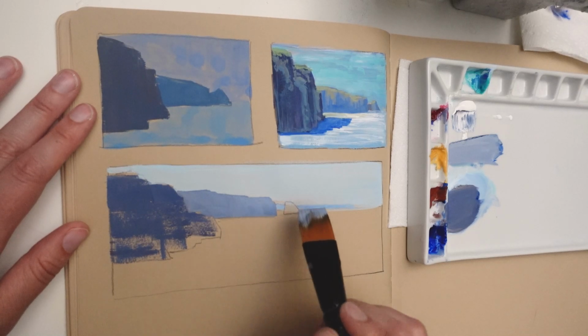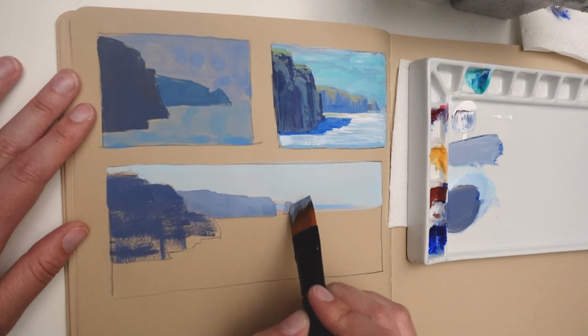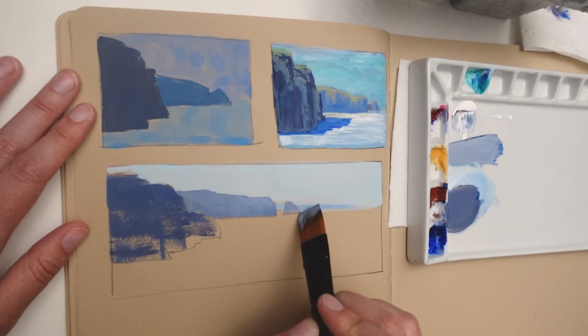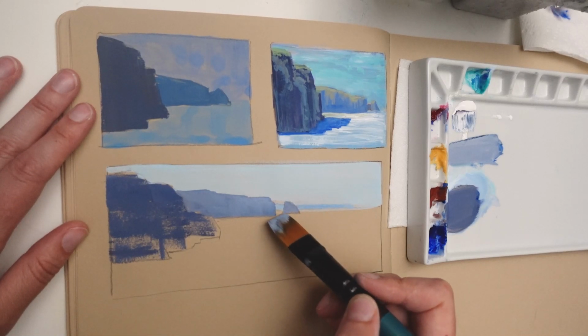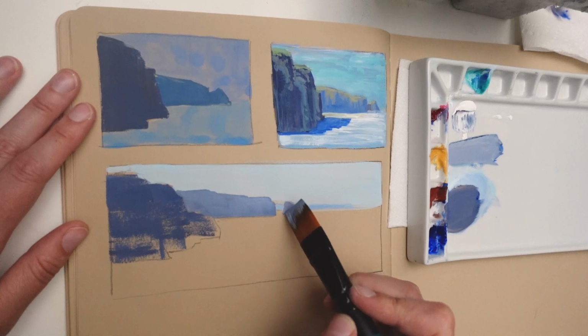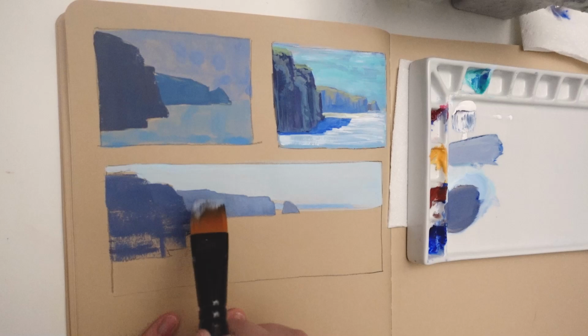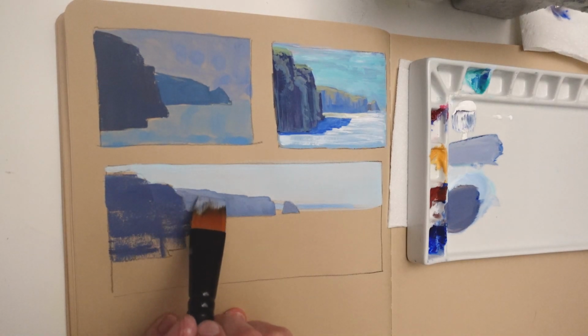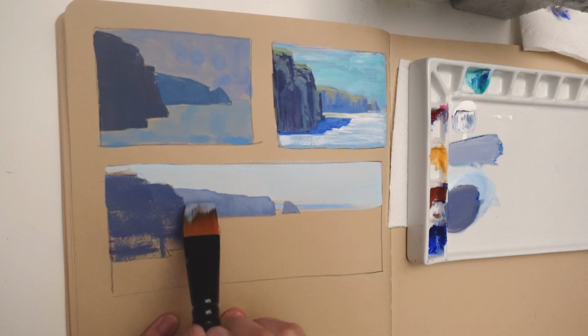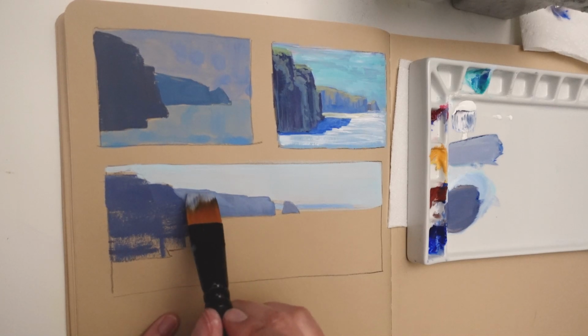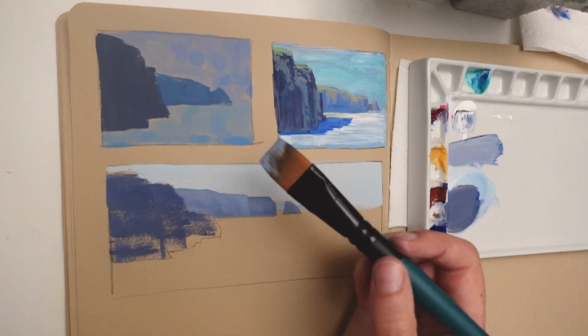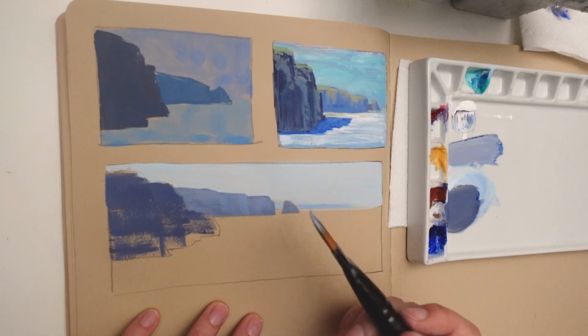Now that I've done the first one, I obviously have a game plan and I can change my decisions based on what I liked or didn't like about what I did before. Also, I'm using that bigger brush for those ones, because now that I'm using a smaller brush again, I'm like, oh, this is so nice.